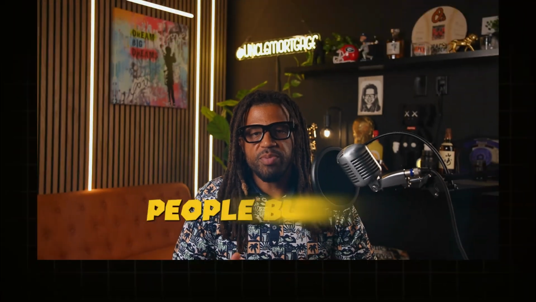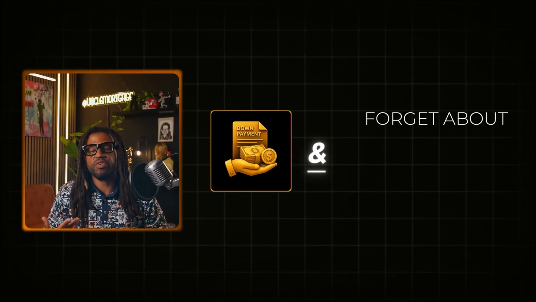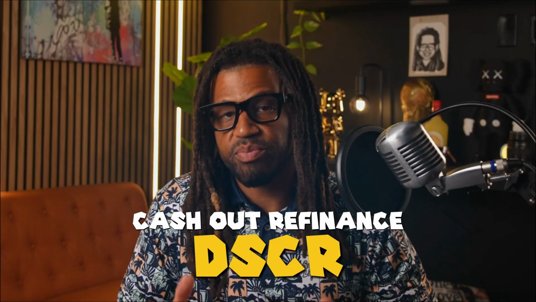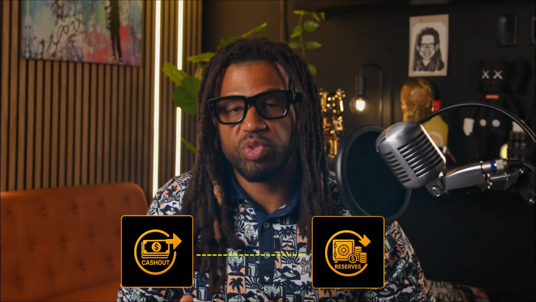Reserves, and this is one that catches people off guard. Lenders typically want 3 to 6 months of the property's full payment sitting in a bank after closing. People budget for the down payment and completely forget about the cushion behind it. You don't want to get to the closing table and find out that you're short. If you're doing a DSCR cash out refinance, many lenders will use the cash out as reserves.